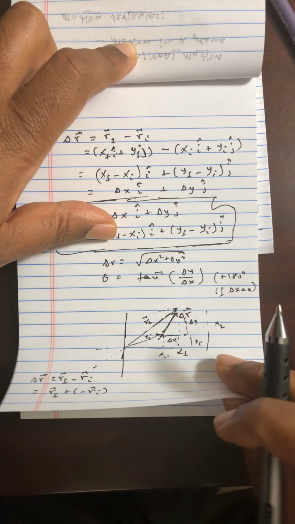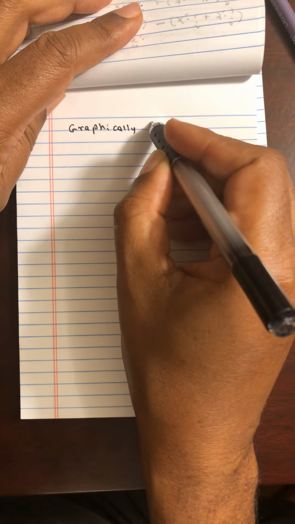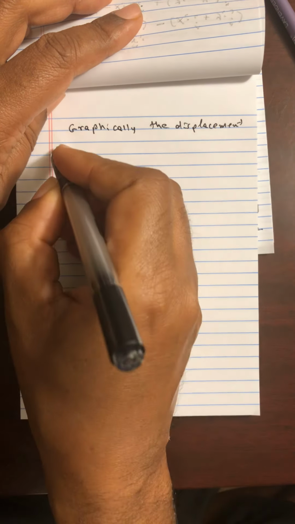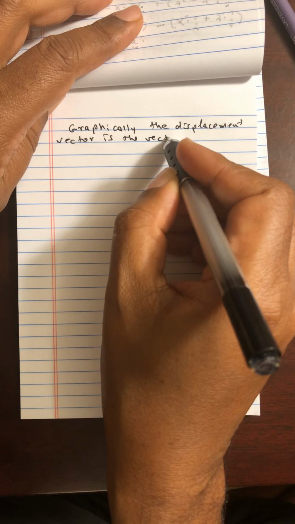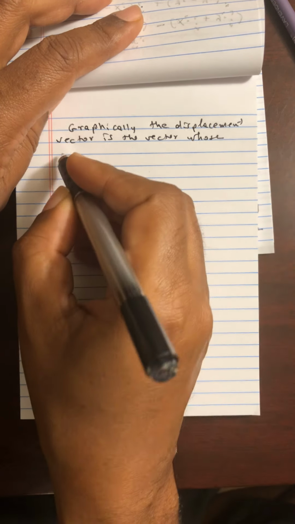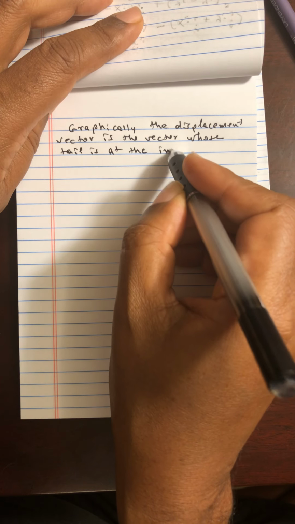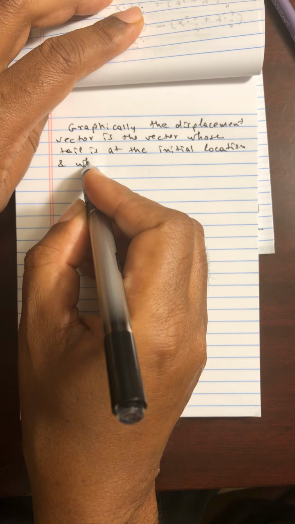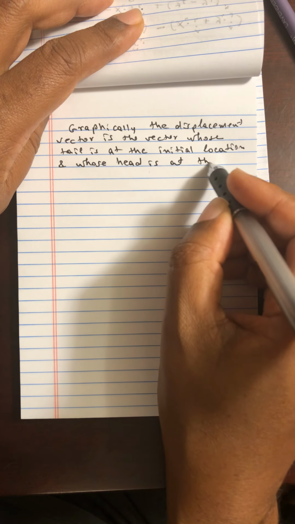So we can say that graphically, the displacement vector is the vector whose tail is at the initial location, and whose head is at the final location.